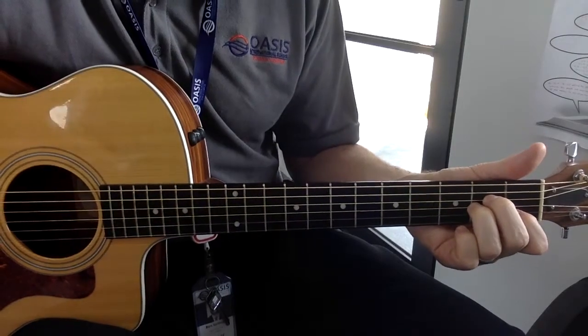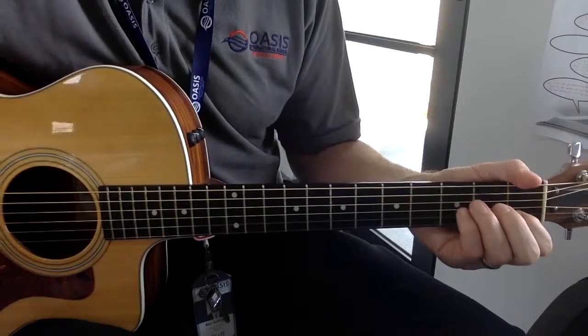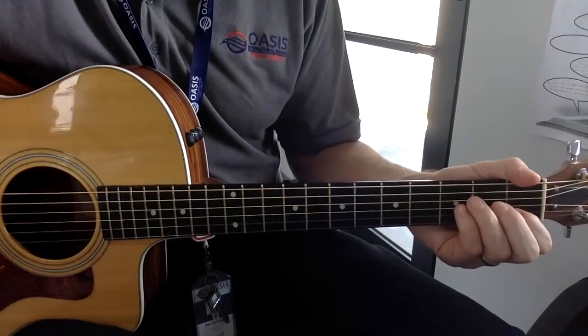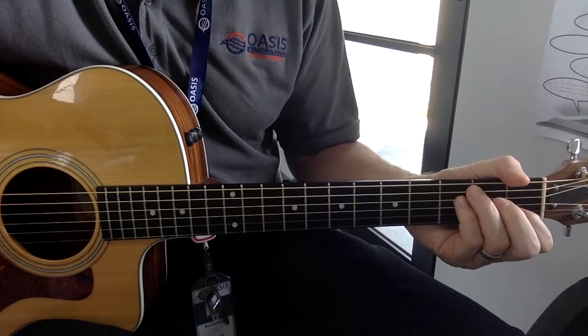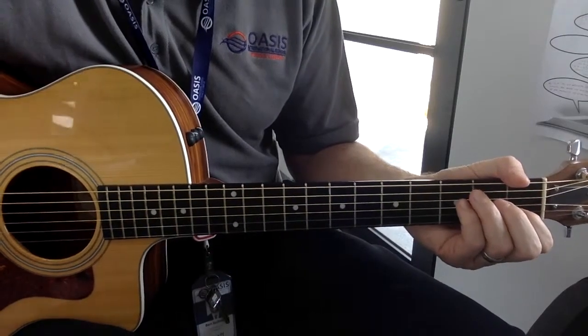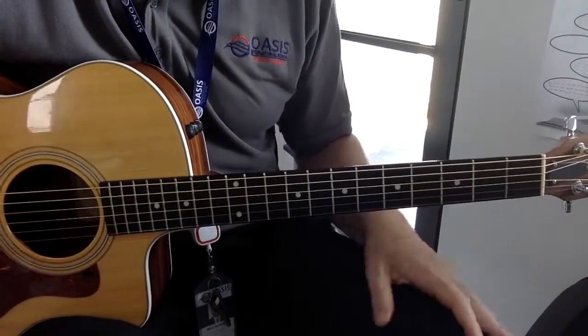Right? So C, F, G, A minor. That's the theory behind all of it, 1, 4, 5, 6 minor. Now, not every song is written with that theory in mind, but most songs are going to be close to that. So this will allow you to play many, many songs in the key of C.